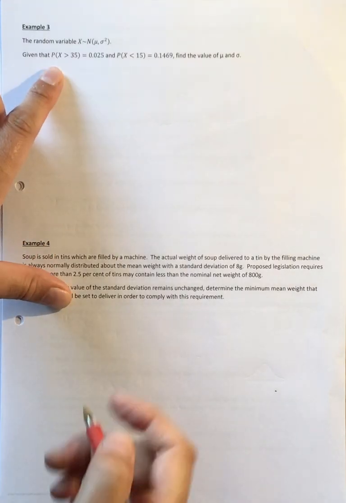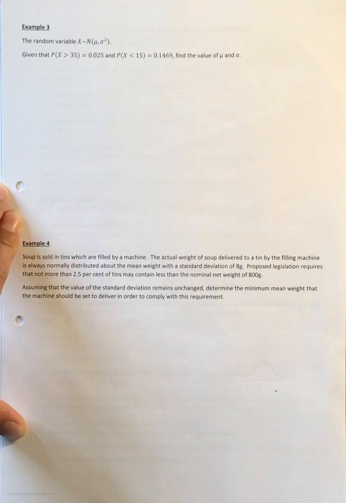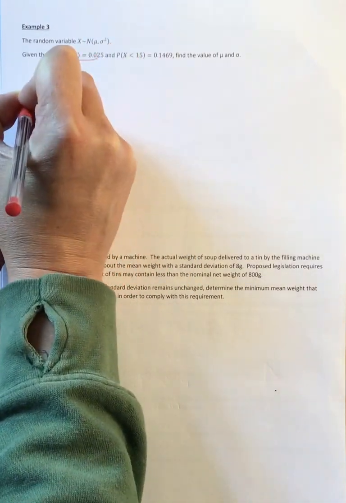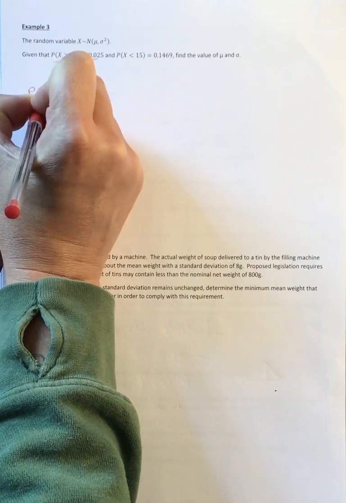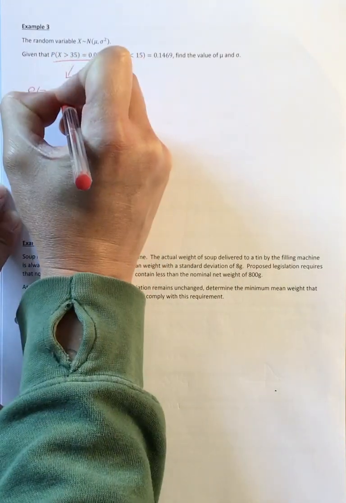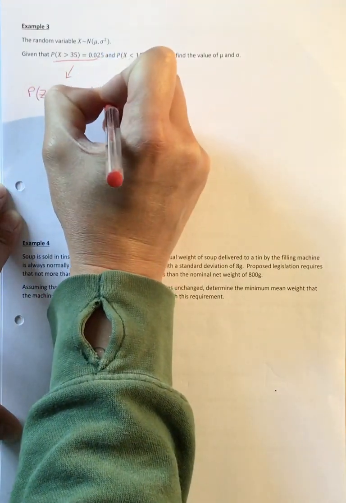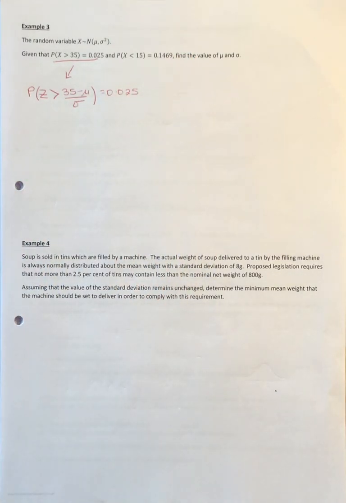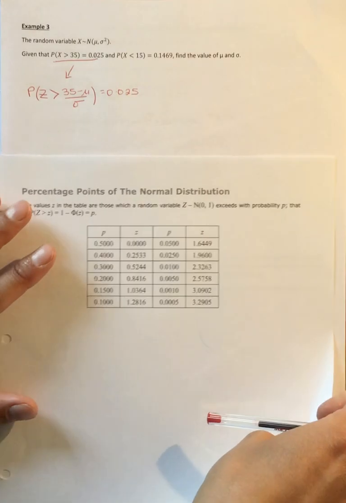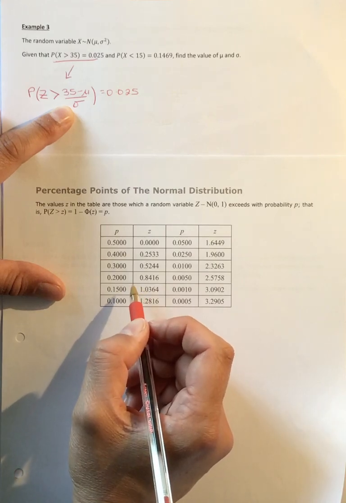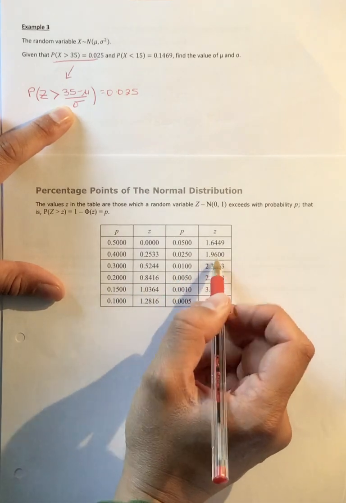So for the first fact, probability that x is greater than 35 is 0.025. That would mean the probability of my standard normal variable needs to be greater than 35 minus mu over sigma, and that probability needs to be 0.025. So that's one from my percentage points table. So that tells me that that value, that z is greater than, is going to be 1.96.